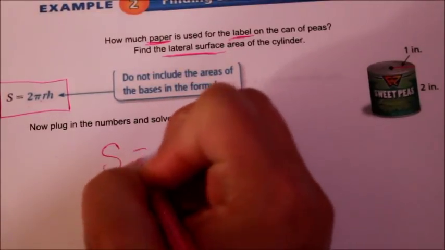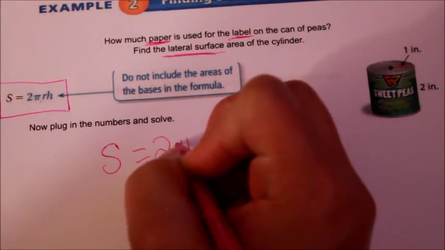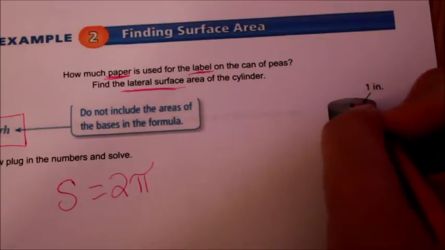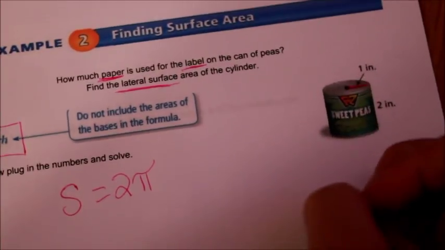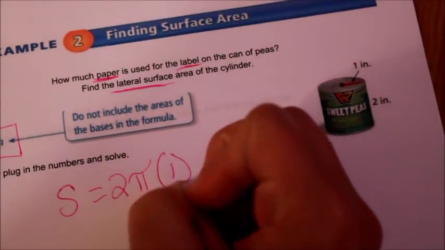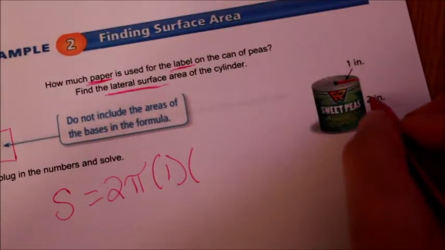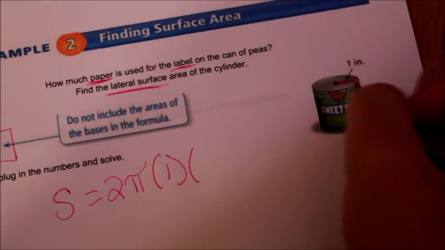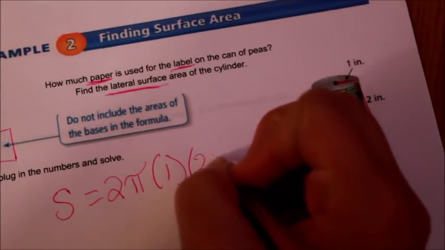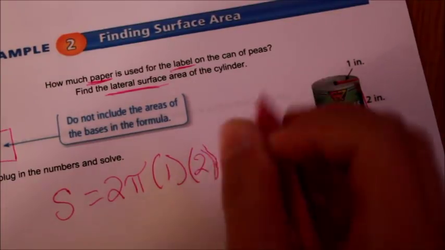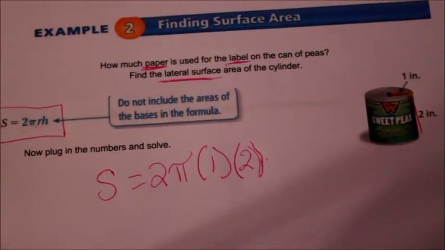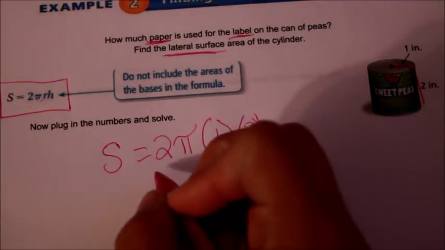So we have S equals 2 times pi. I'm going to go over here. I see that my radius right there is 1 inch times my height over here, which is 2 inches. I'm going to multiply this through.